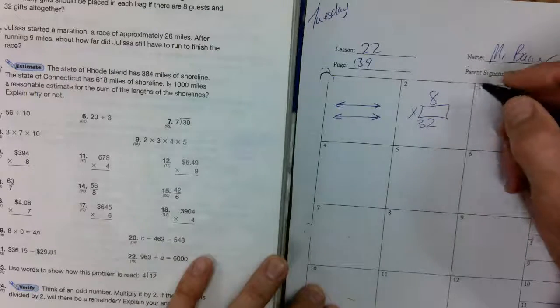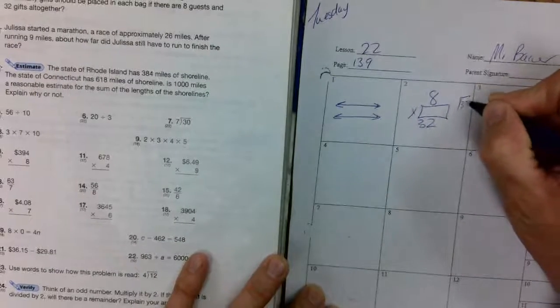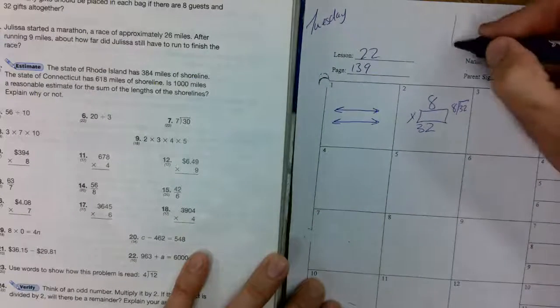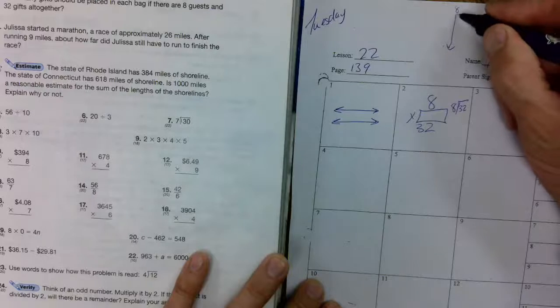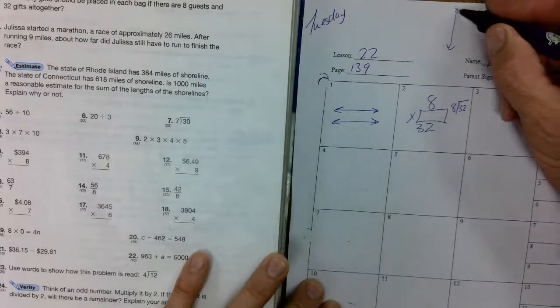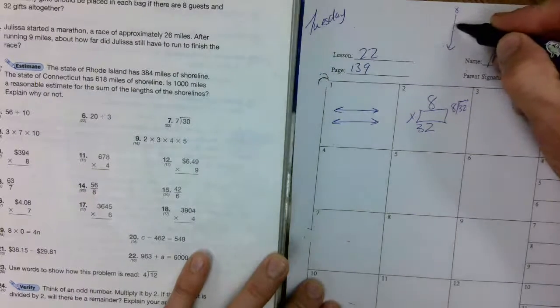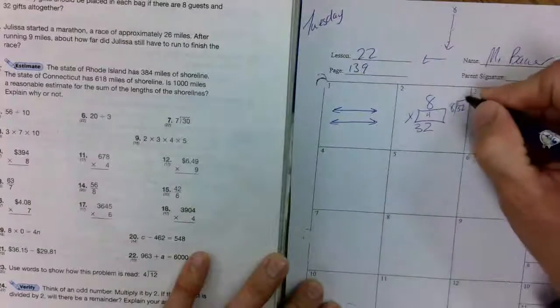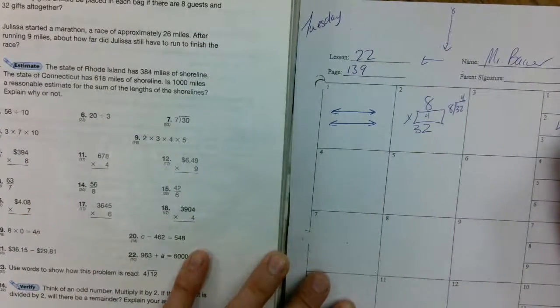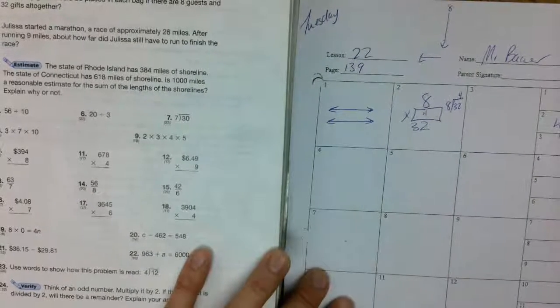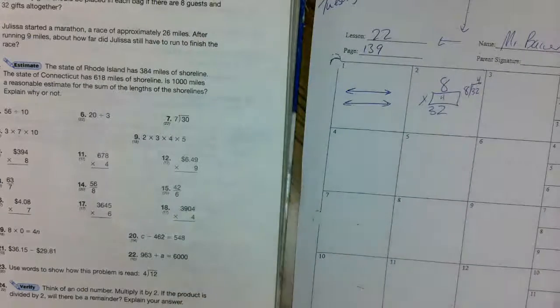Well, we got a missing factor in a multiplication problem, so we have to set it up as a division. How many times is 8 going to 32? Jump on your 8 column. 8, 16, 24, sorry, 8, 16, 24, 32. Swing out to the side, and you know that that's 4. 4 what? 4 gifts. So each of these guests is going to get 4 gifts. Check out number 3.